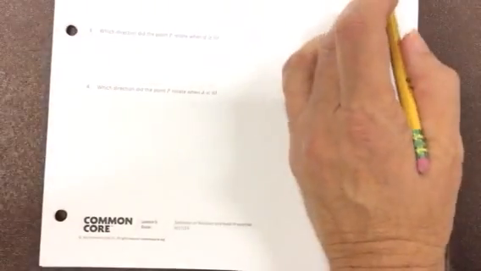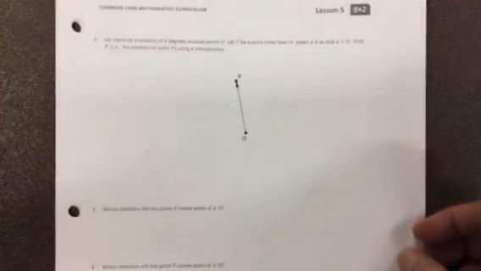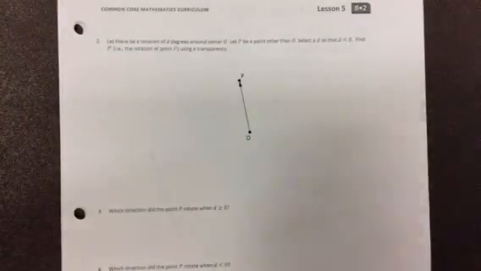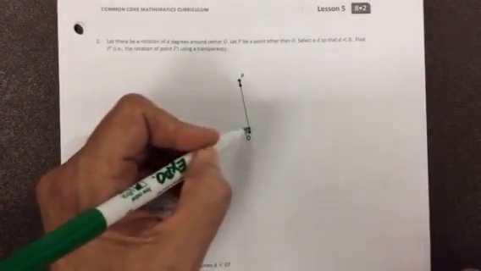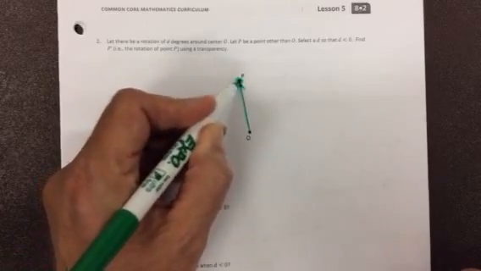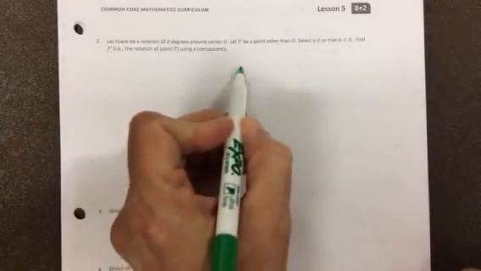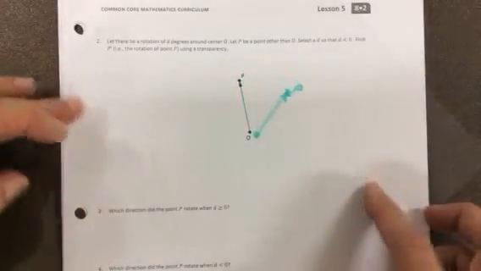Let's look at exercise 2. Exercise 2 tells us to do the same thing, only this time D is less than 0. So D is less than 0, so I'm going to trace my points, point P, point O, and I'm going to rotate clockwise this time.